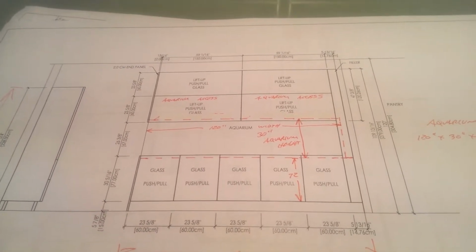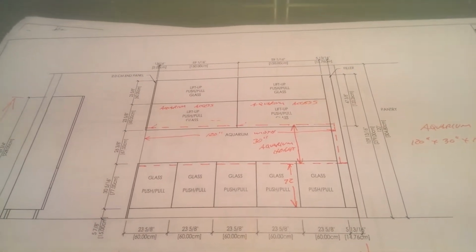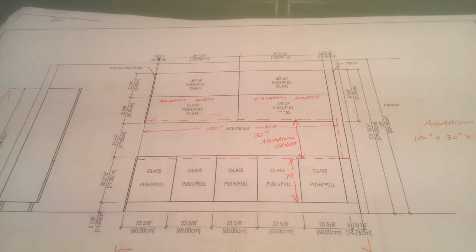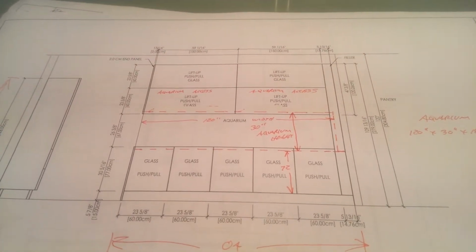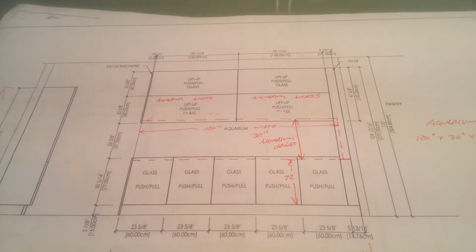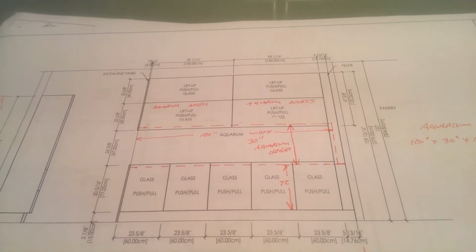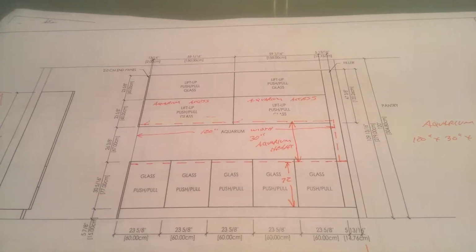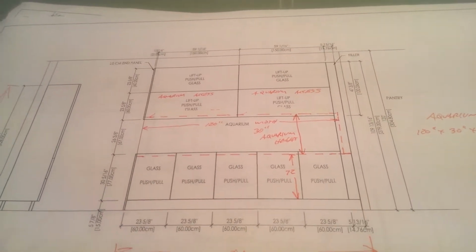The key here is that all of these cabinets, you have to have access to where the aquarium is, above and below, but most importantly above. So these doors need to be able to open from the back side, but yet not look like they're utilitarian. So they need to look like the kitchen.